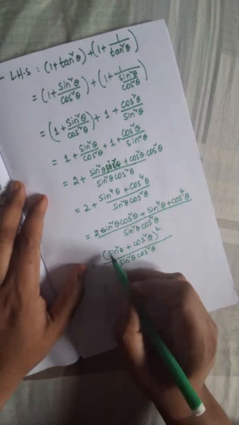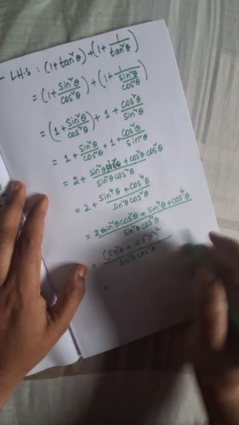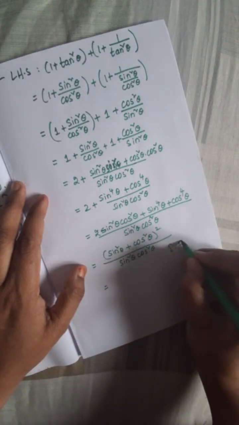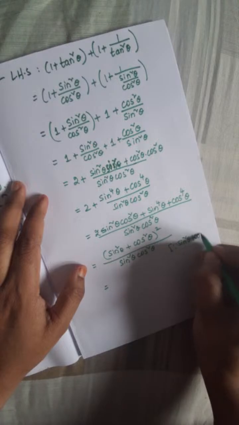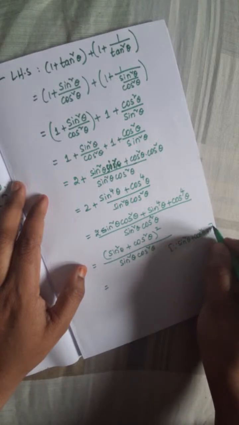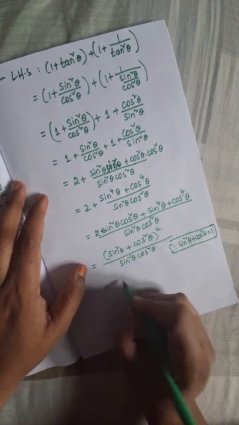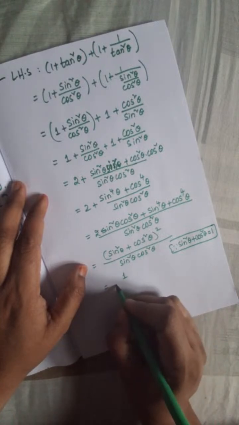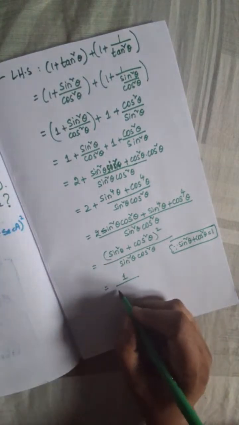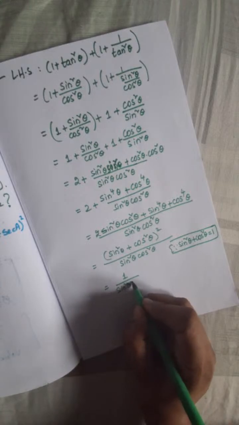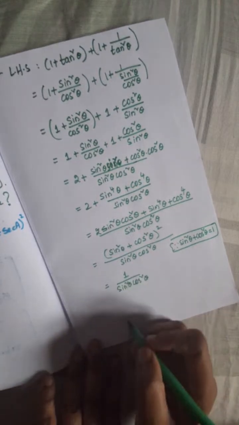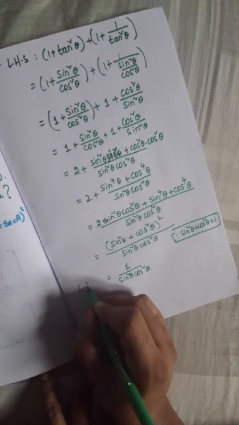Now we have sin square theta plus cos square theta. Since we know this formula, sin square theta plus cos square theta is always equal to 1. Using this identity, I am writing it as 1 by sin square theta cos square theta. This is what we obtain as LHS.